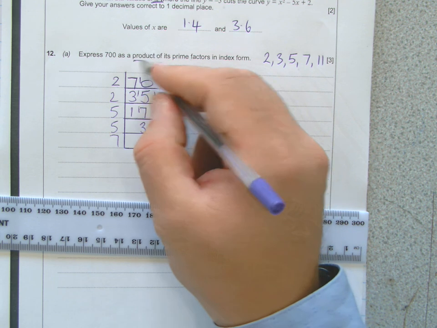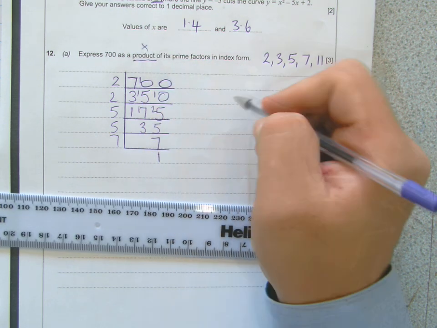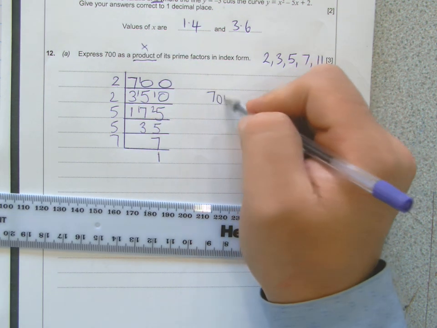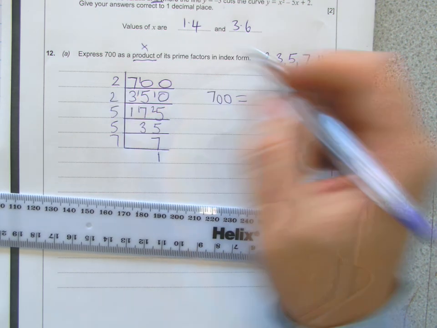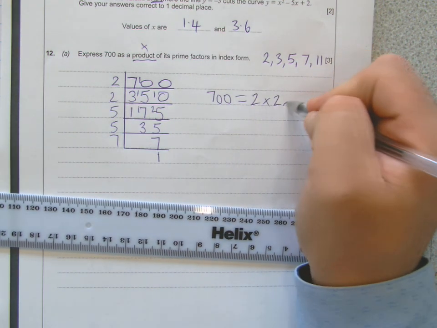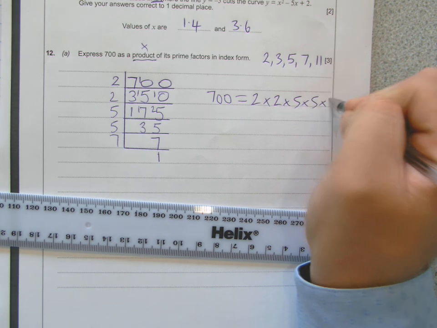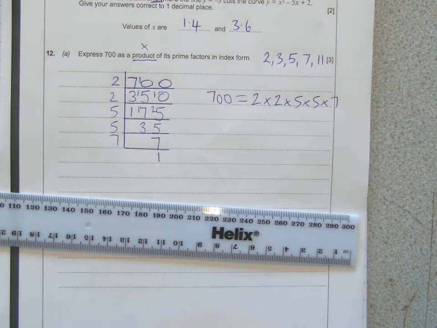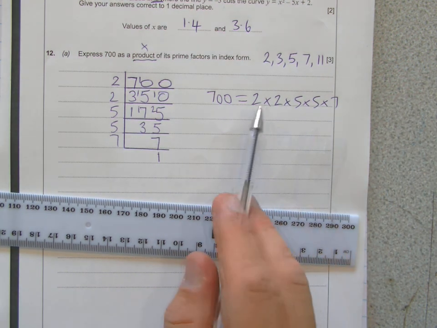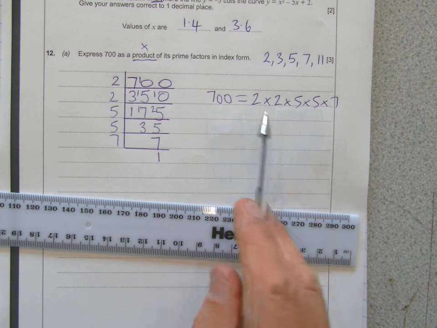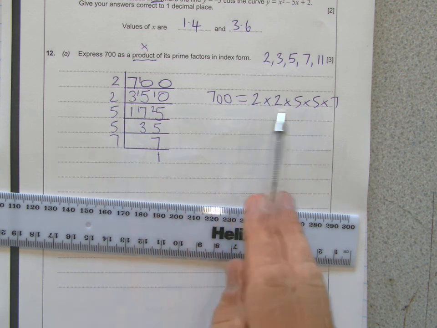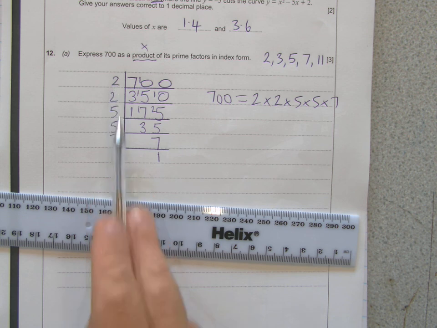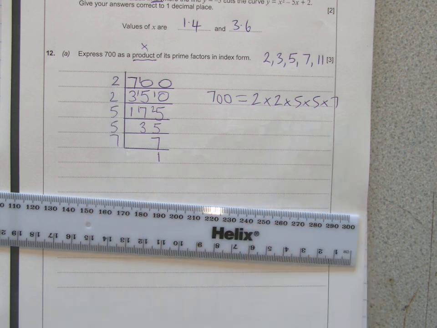And when it says product, product just means multiply, okay? So all you've got to do is multiply these together, and it will give you 700. Now you don't need to work this out because it should work out to be 700. You can check if you want. It's a good method maybe to check. If you've done this properly, these numbers multiplied together will give me 700.